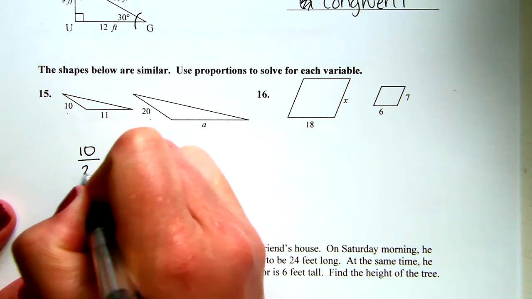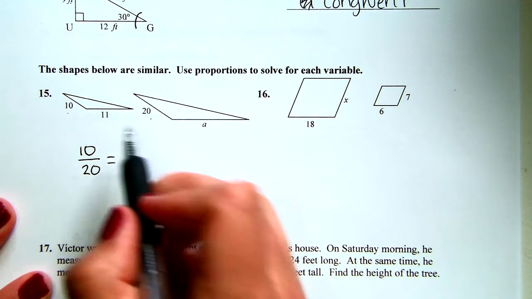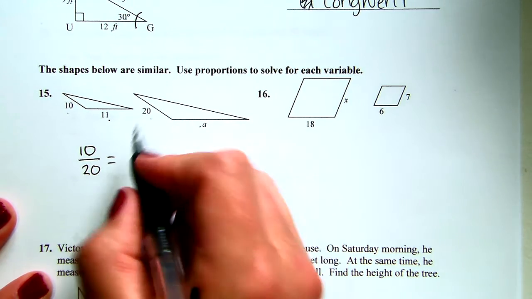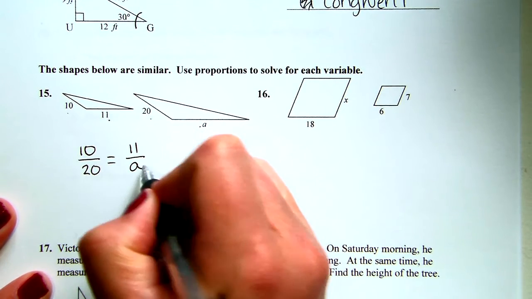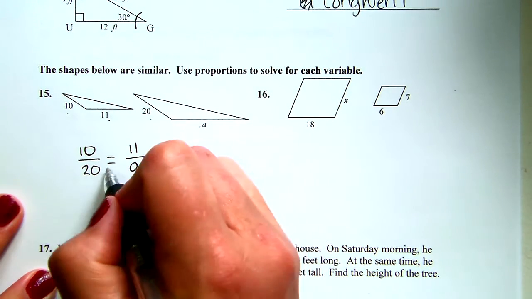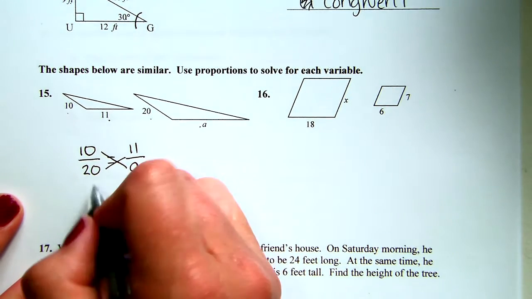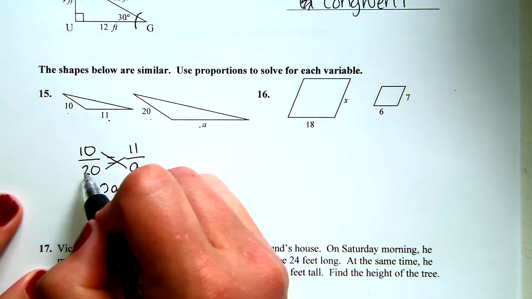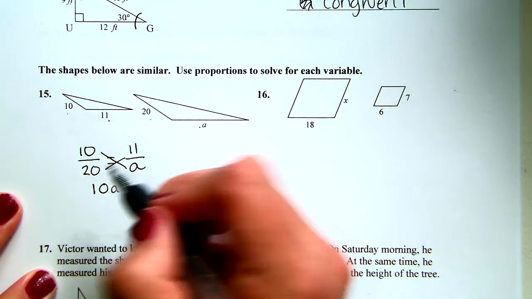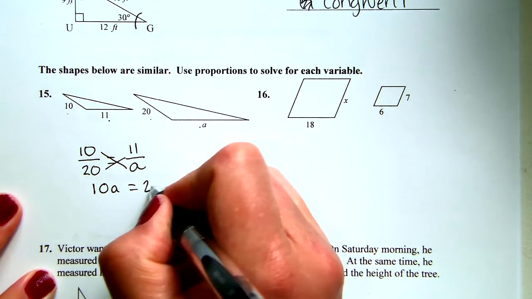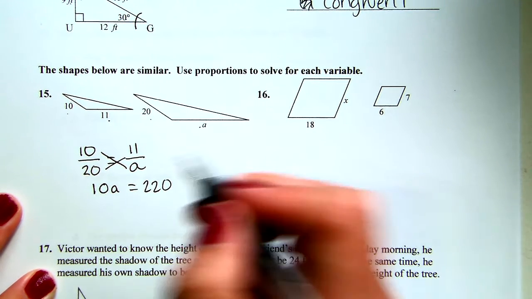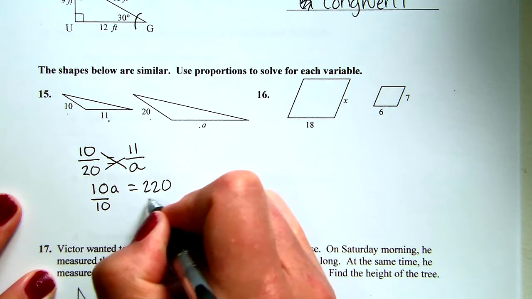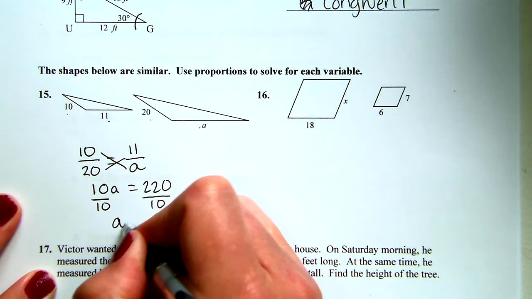Now, I'm going to cross multiply. So I'm going to go 10A equals 11 times 2 is 22, and I'm going to add a 0, so 220. Next, I'm going to divide by 10 on both sides, giving me A equals... I'm going to cross out the zeros. That's going to leave me with just 22. So I'm going to circle it: A equals 22.